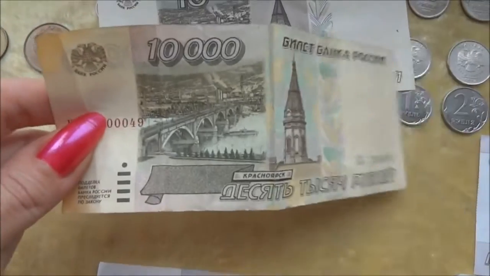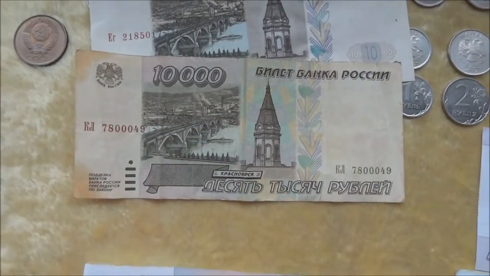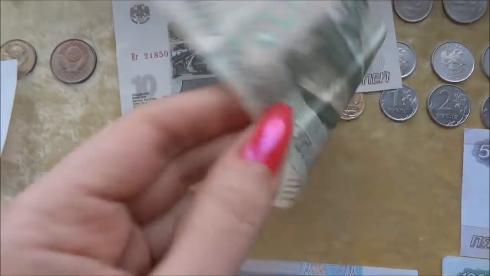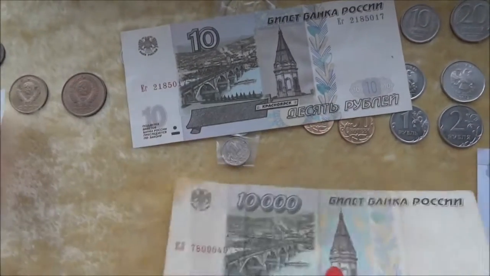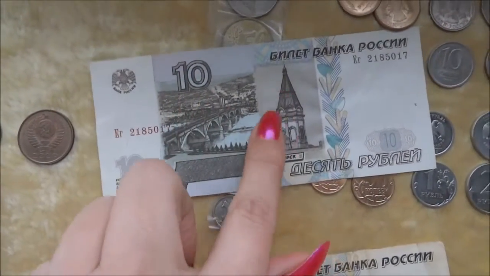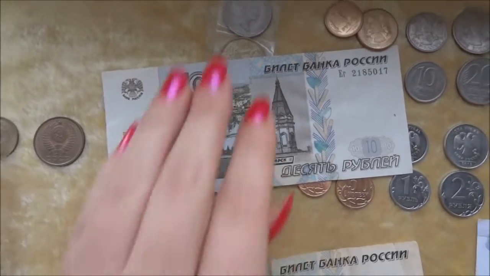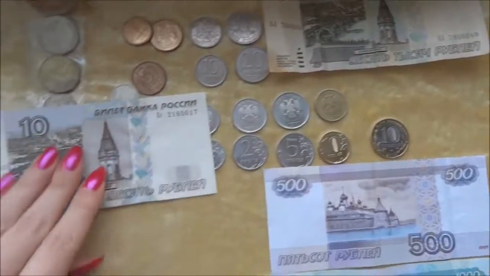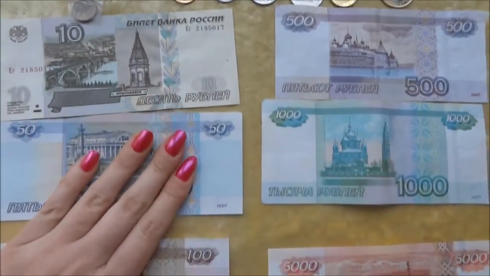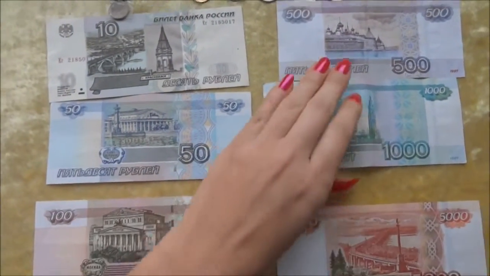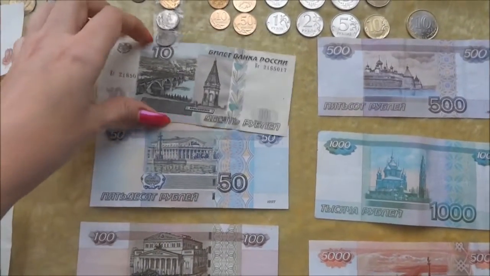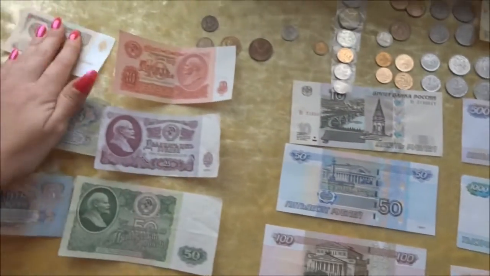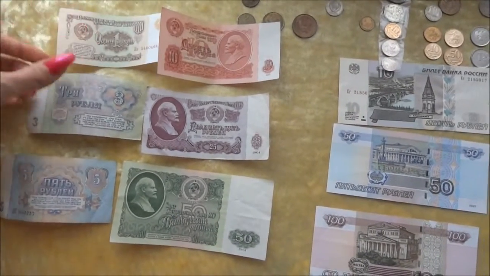So that's the money we used up until 97, and after 97 they decided that it's too much, and they changed it back to normal money, just the ones we're using now. So this one's not in use anymore, we have only this one in use these days. So that's what the money in Russia looks like these days, and that's what USSR money used to look like.